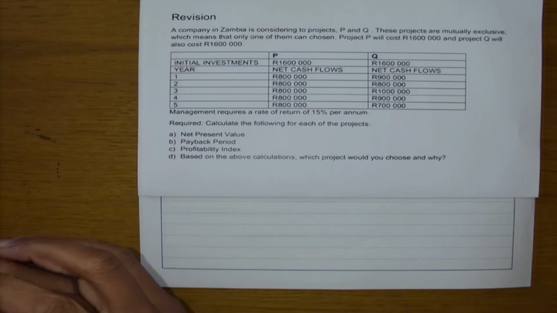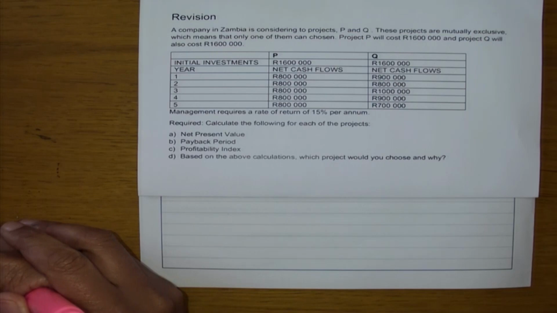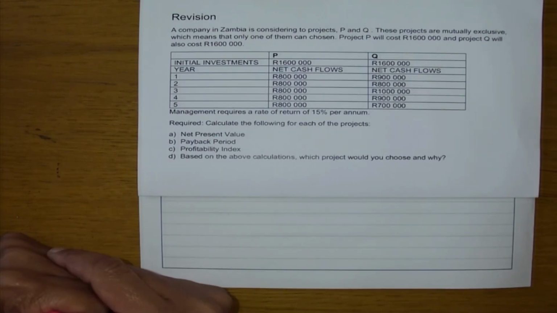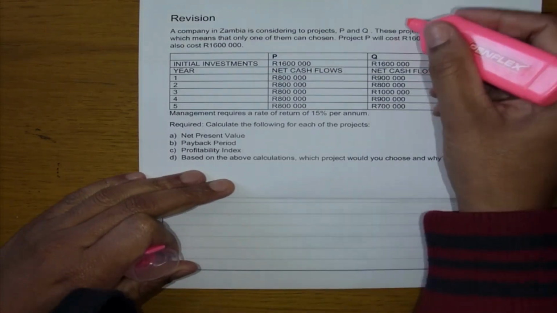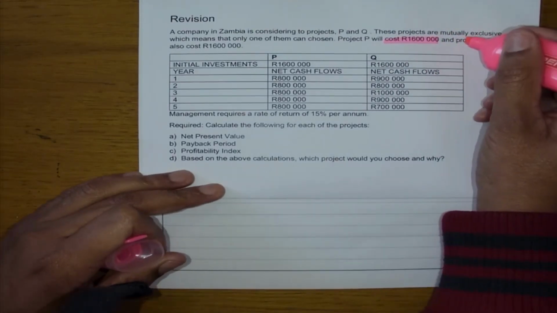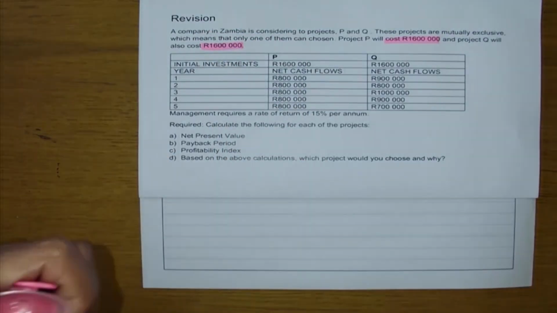Okay, so now we're going to highlight all the important things. It says a company in Zambia is considering 2 projects, basically P and Q. These projects are mutually exclusive, which means that only one of them can be chosen. For project P, the cost is 1.6, and for project Q, the cost is also 1.6, right?